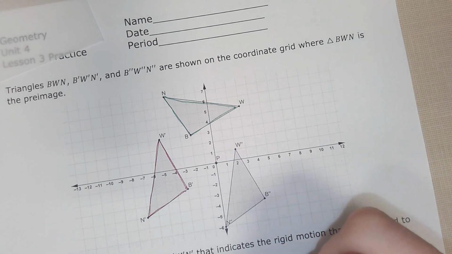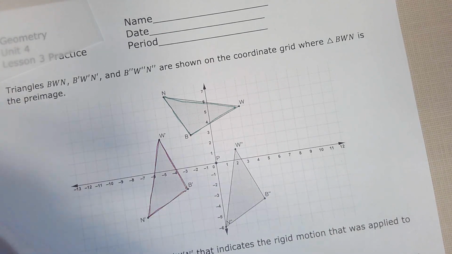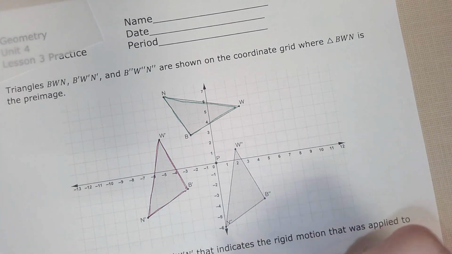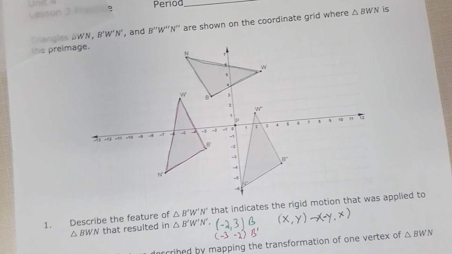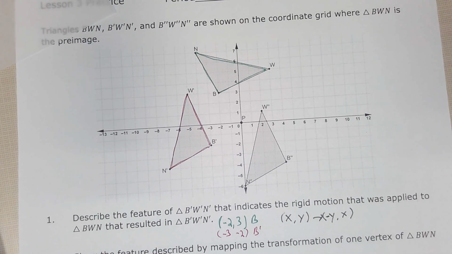You would see that the relationship of those is that the x's and the y's flopped, and the x's remain the same, but the y's turned negative. So the algebraic description would be x comma y, and that is conducive of a 90-degree counterclockwise rotation.